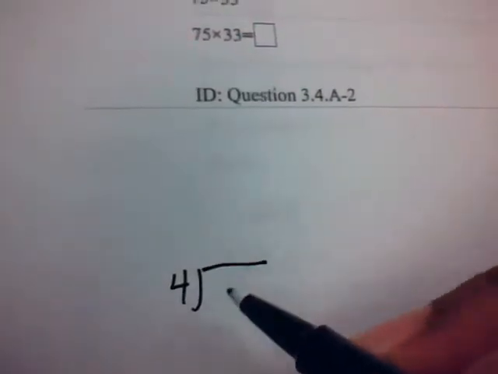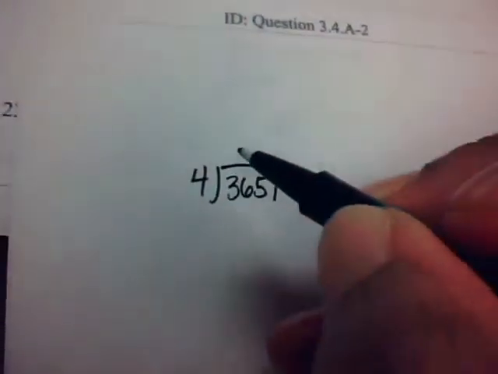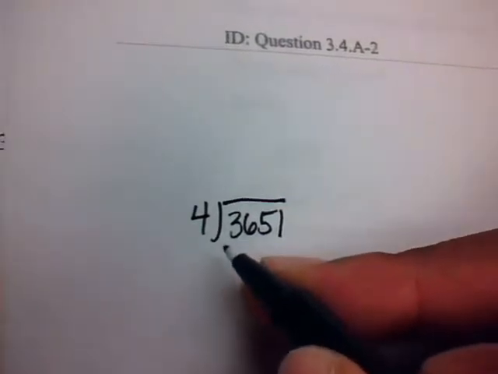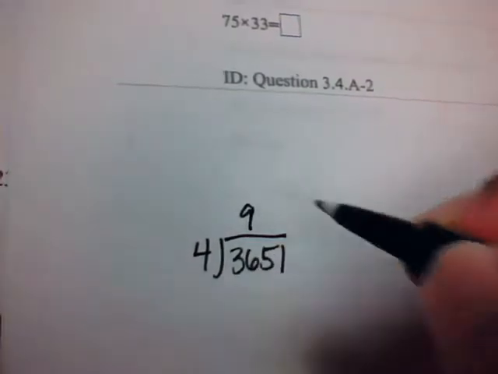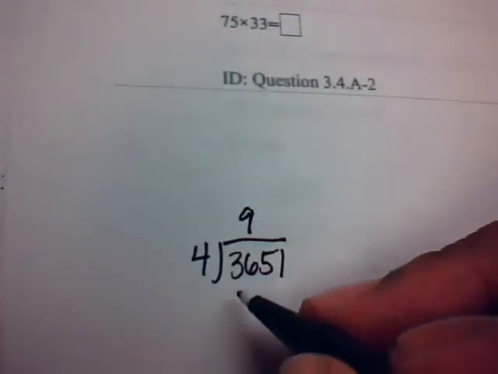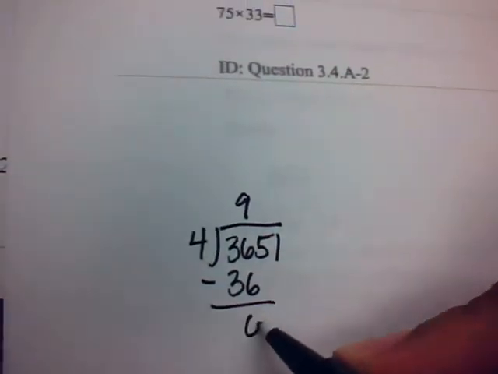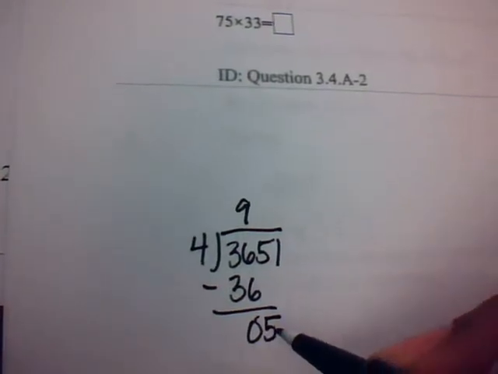We'll divide 4 into 3,651 using long division. Here we know 4 can't go into 3, but 4 can go into 36 9 times. So we have 4 times 9, that's going to be 36. And then 36 from 36 is 0. And then we bring down the next digit, which is 5.